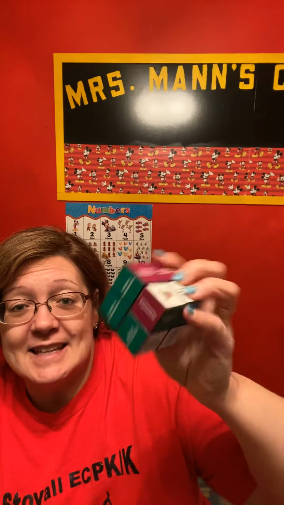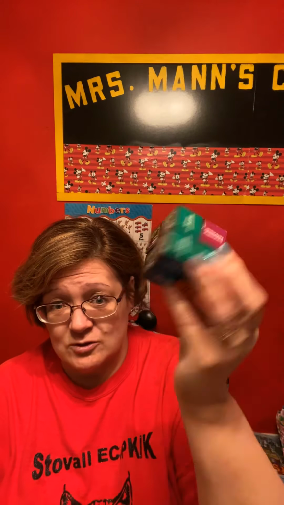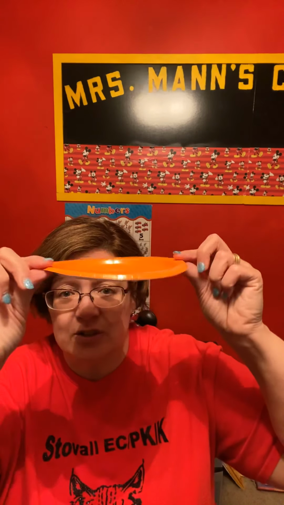So this cube is like a square, but it's not flat, is it? No, this is flat. So this is a square. This is a cube because it goes all the way around. It has many corners. Okay. Now we know this is a circle. This is flat. Now I could show you this also. This is a circle. It's flat.